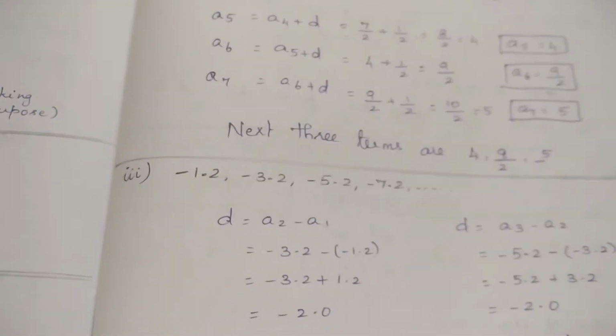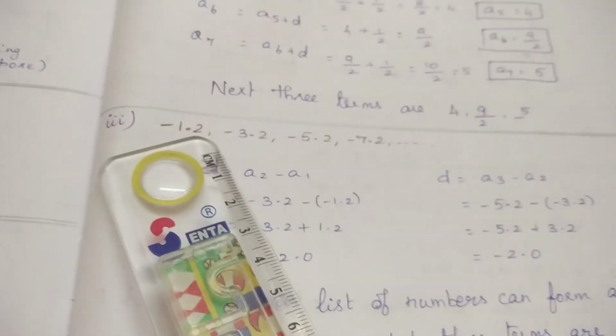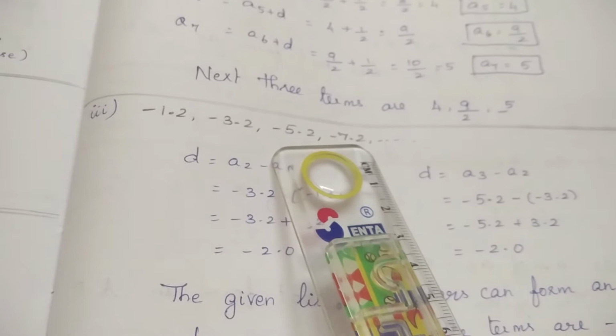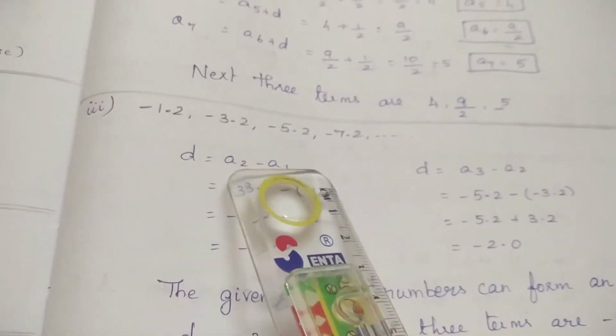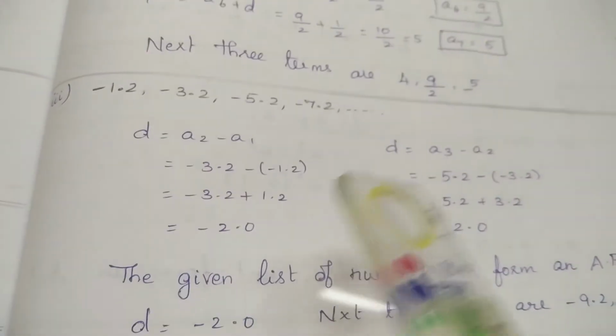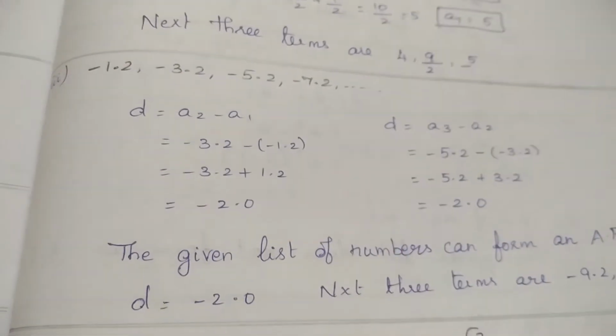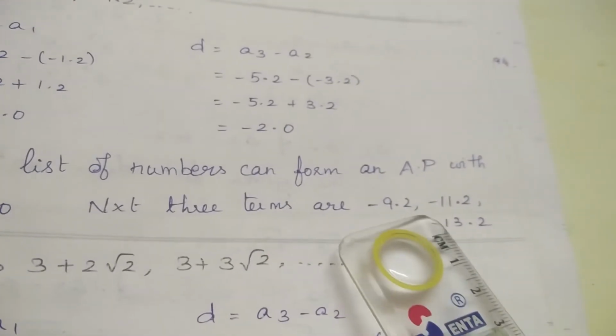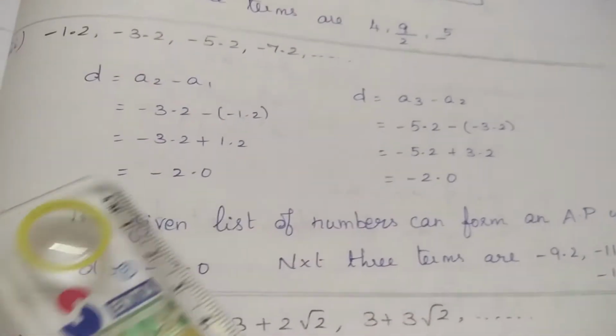And then the next question, third sum: minus 1.2, minus 3.2, minus 5.2 and minus 7.2. D equal to A2 minus A1, and then A3 minus A2. You have to find both and check the answer: minus 2.0, here also minus 2.0. So your common difference is the same. So you have to find the next 3 terms in the same way.